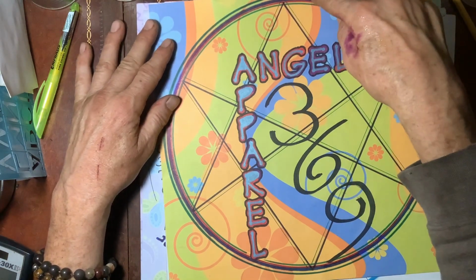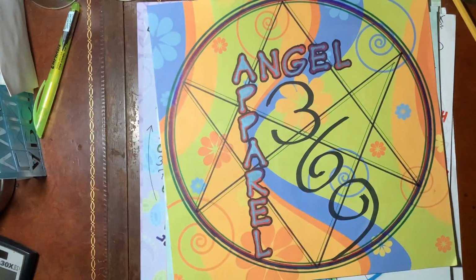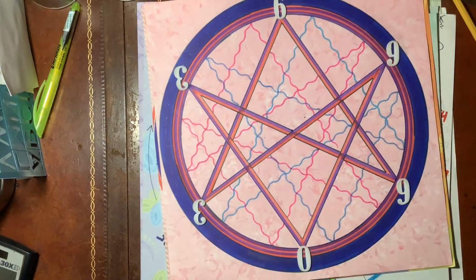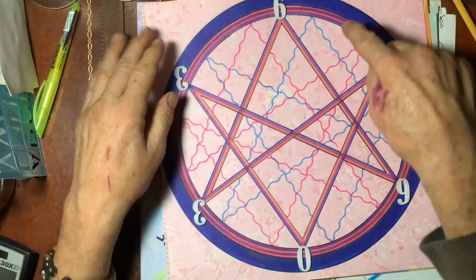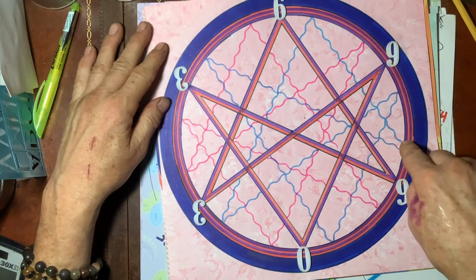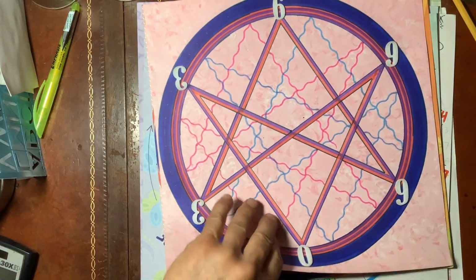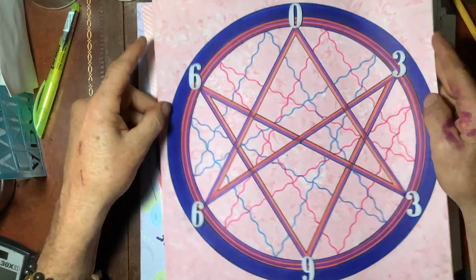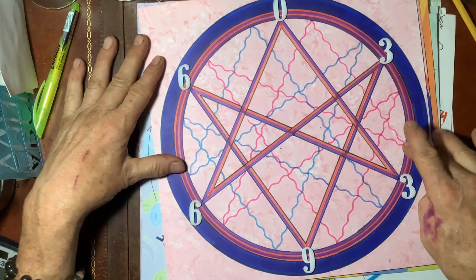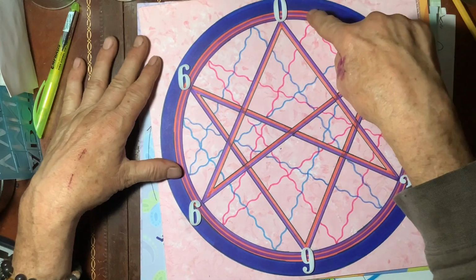Matter of fact, once you realize that the perfect seventh follows, I'm going to show you an example. This is a better example. Once you understand the perfect seventh parallels, upside down, the 369, you don't have to know those numbers, because I know this is a seventh.